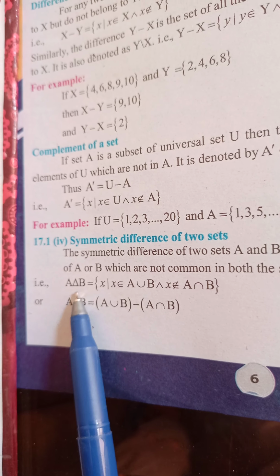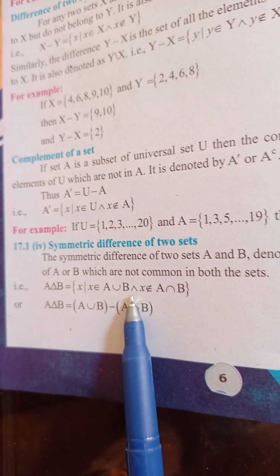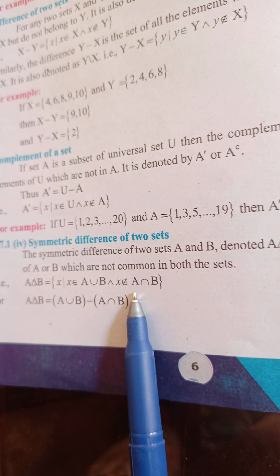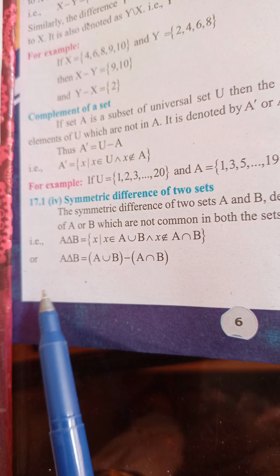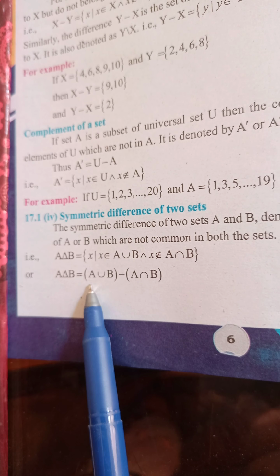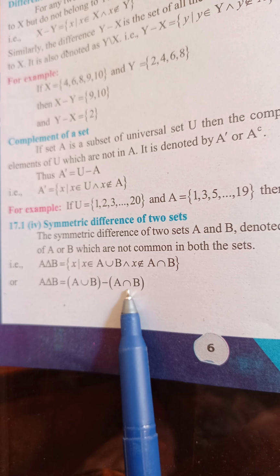For example, A symmetric difference B is equal to {x such that x is a member of A union B and x is not a member of A intersection B}. Or A symmetric difference B is equal to (A union B) minus (A intersection B).